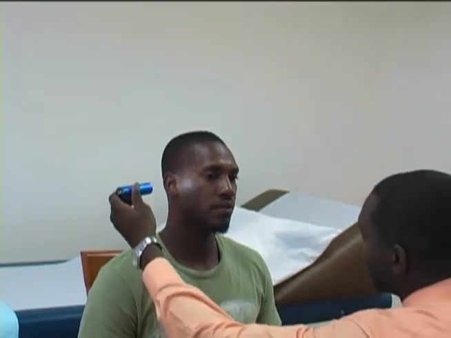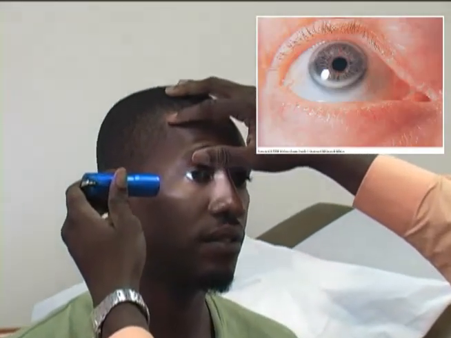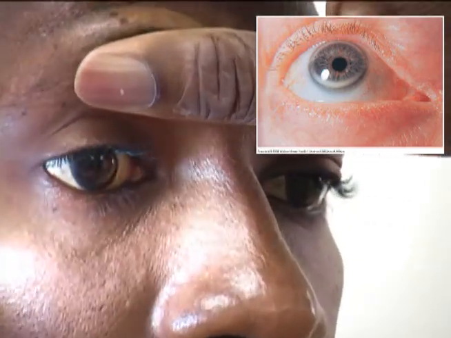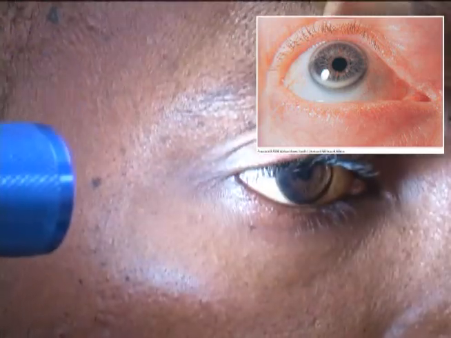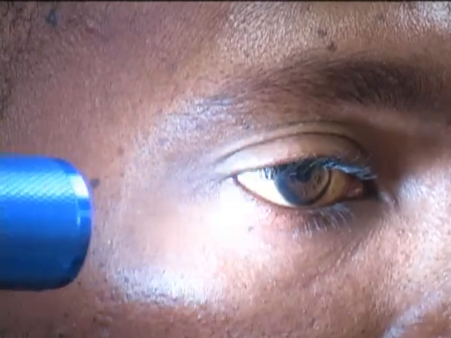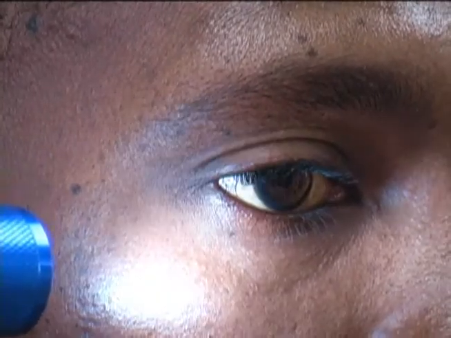The cornea is inspected with tangential lighting using a pen light. Inspect the cornea for the presence of rings. White rings indicate arcus senilis, which is normal in people over 40 years. Greenish yellow rings, Kayser-Fleischer rings, are seen in Wilson disease. Examine the cornea for ulceration.